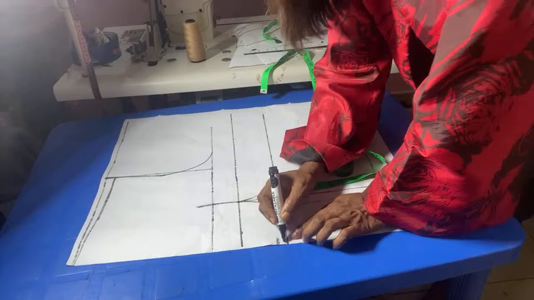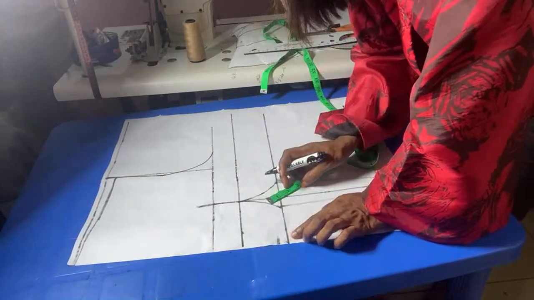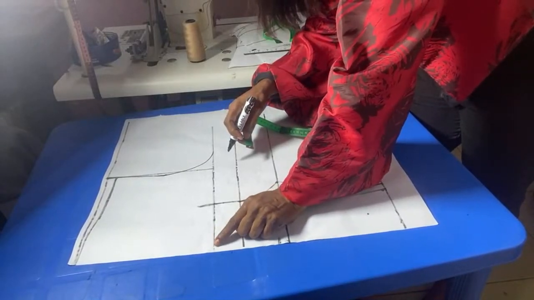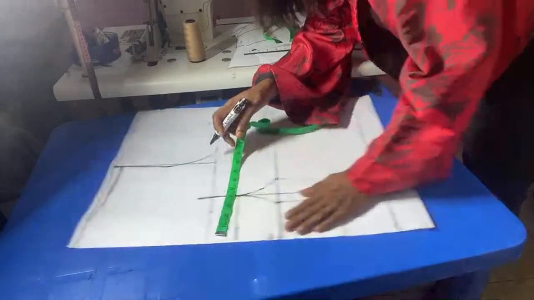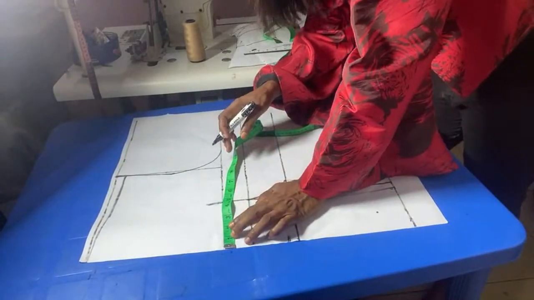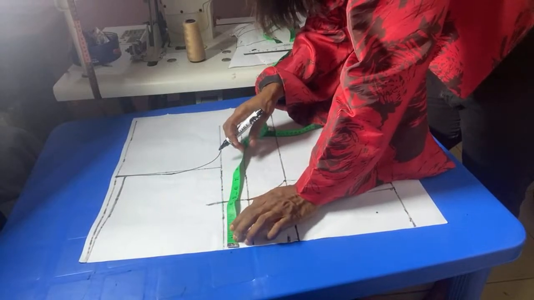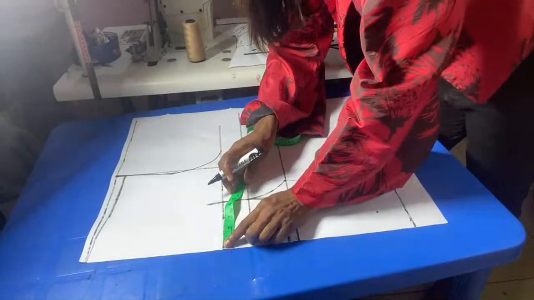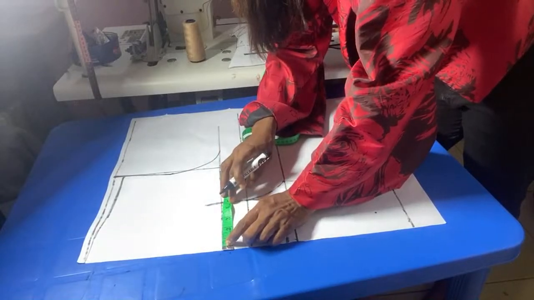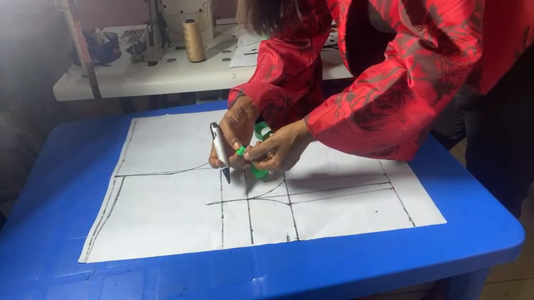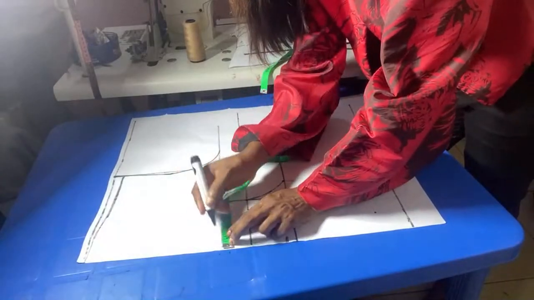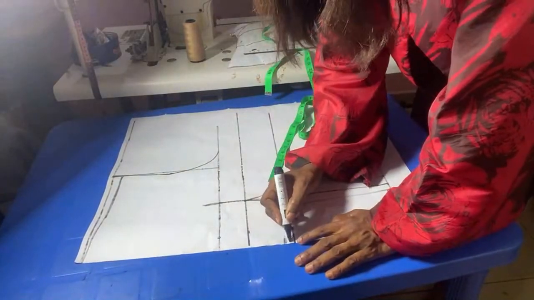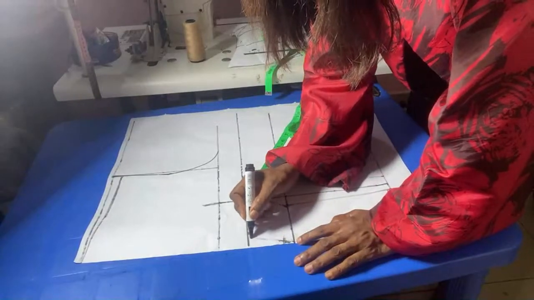Okay, so at this point, it's V that we want to mark. You are going to check this point like this. How wide do you want your V to be? If I am using 1 inch at this point, my V is going to be 2 inch. That chest part is going to open like this. For those that are slim, you can use half of an inch. For this, let's use 1 inch for our V. From this point, we are just going to blend this like this.